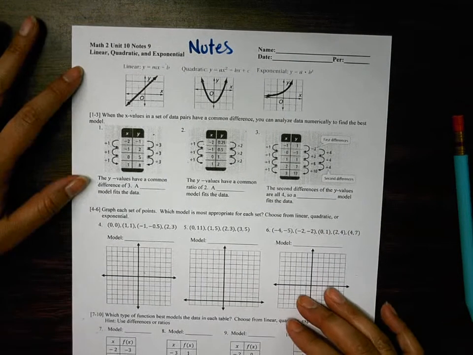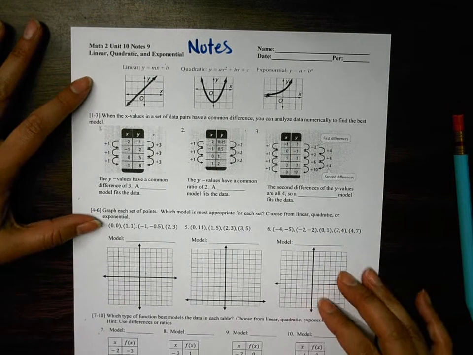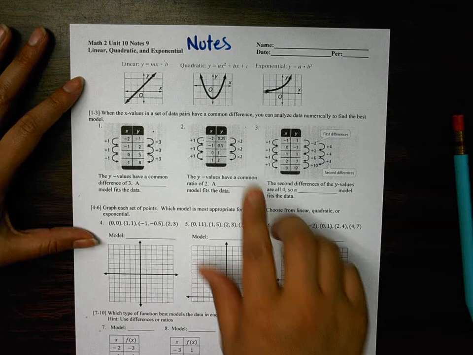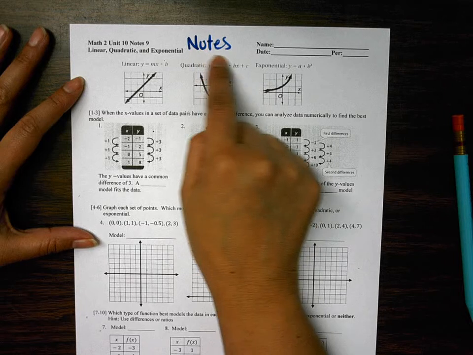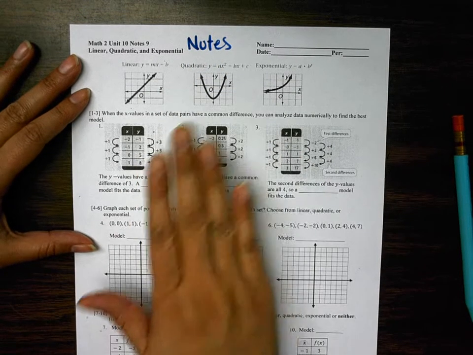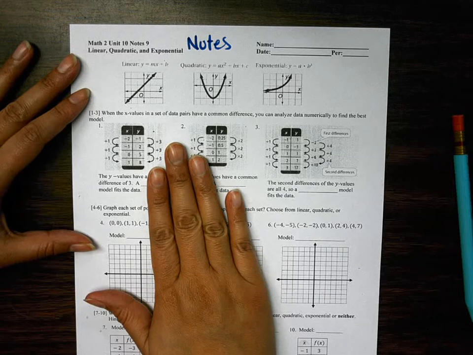All right, this is the Math 2, Unit 10, Lesson 9. These are our notes for 10.9. I put "notes" nice and big, and I expect you to do the same, so you remember this is not a worksheet to turn in. These are notes you keep in your notebook. Got it? Okay.